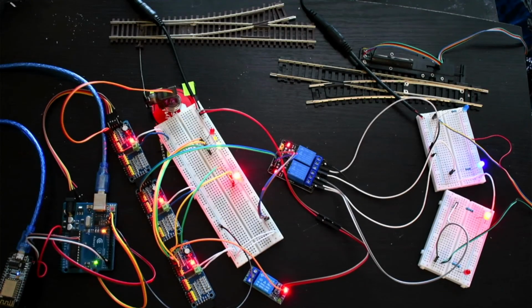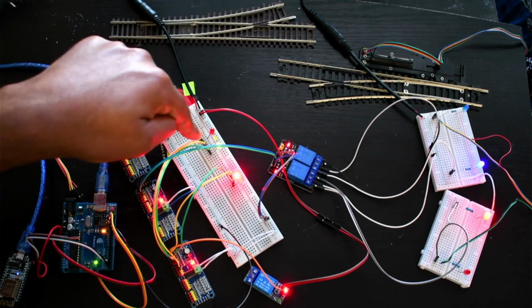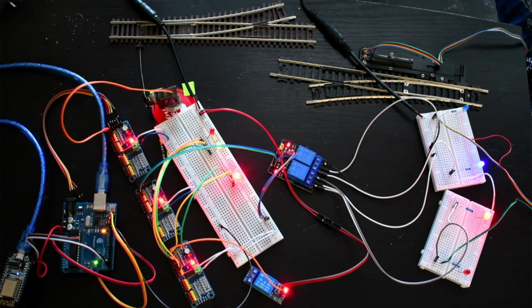I'll just make it more dark, so you can see. Let's make it red. Red is working. Yellow, the middle one should work, and then make it green. So now green is working. So that's how we can do all this testing here.